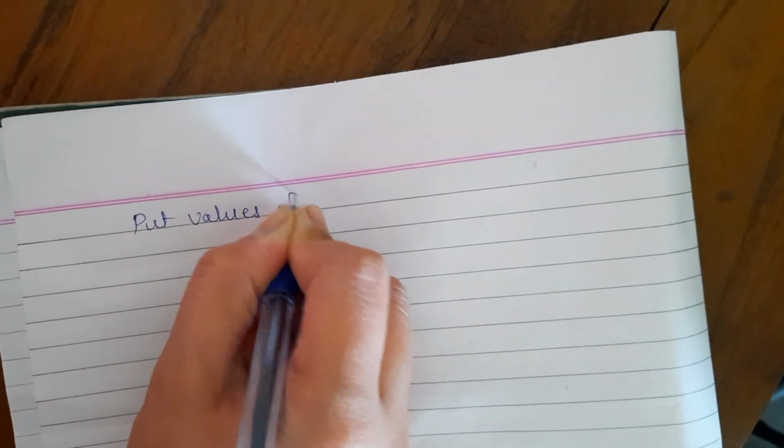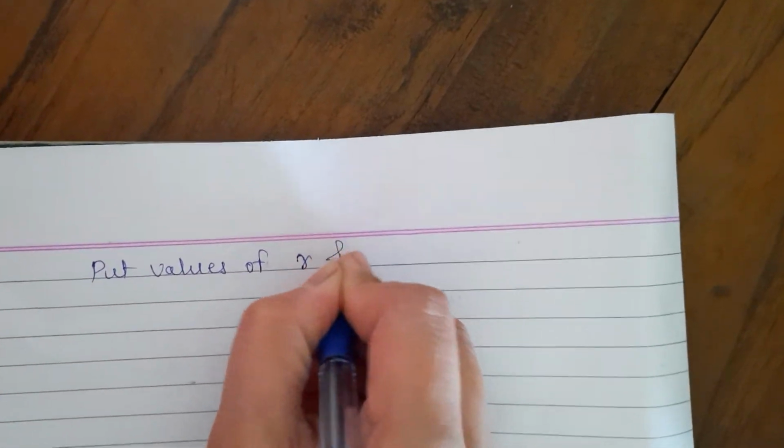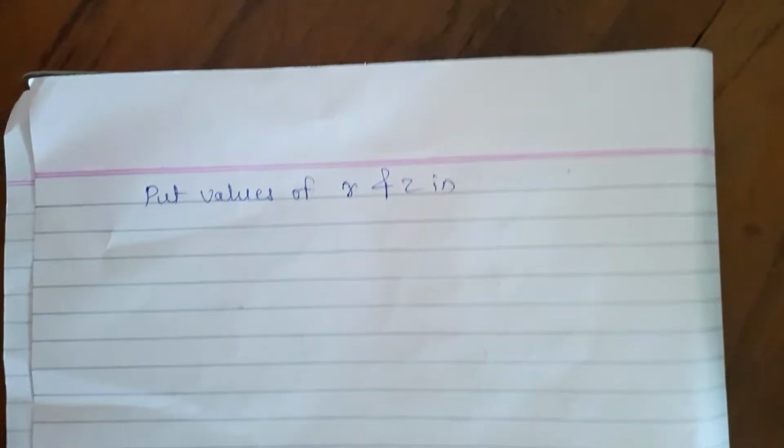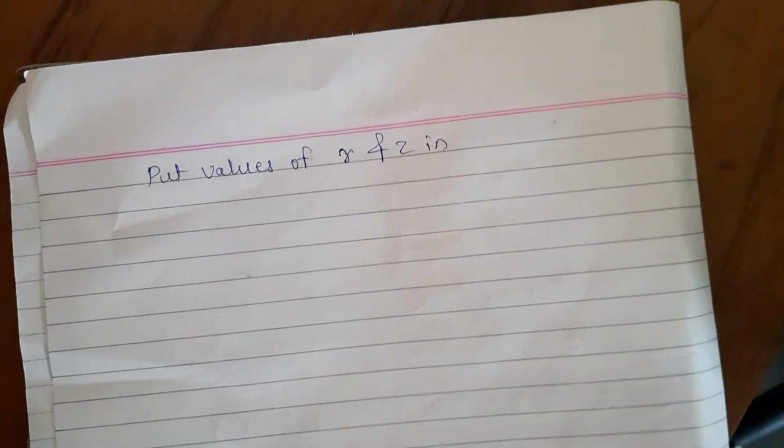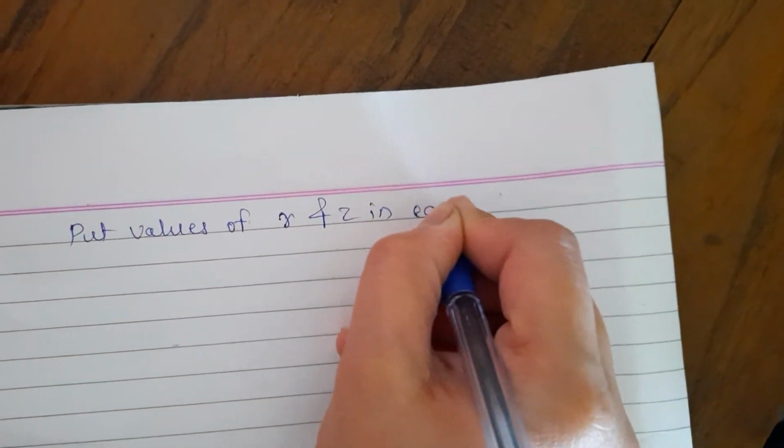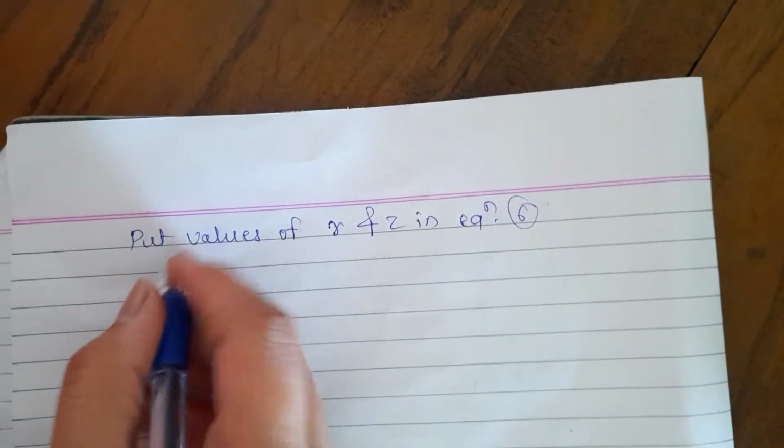We have the values of gamma and Z, so put these values in equation 6.